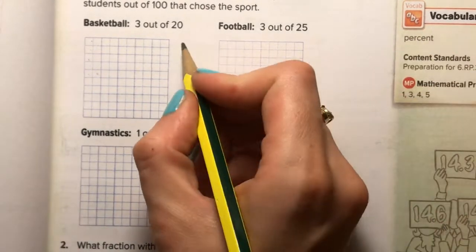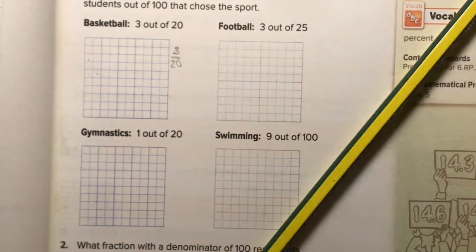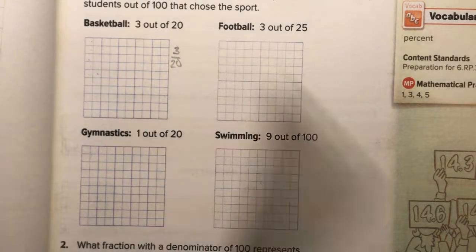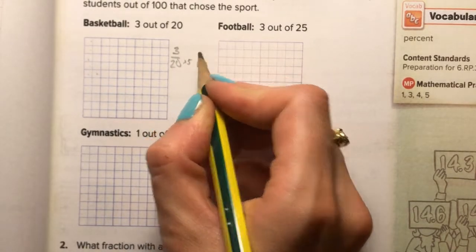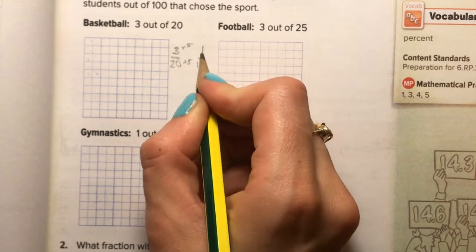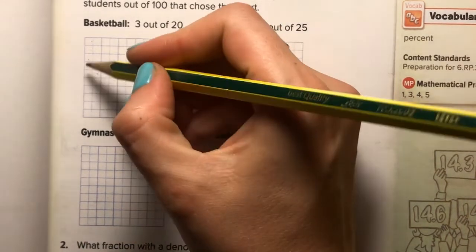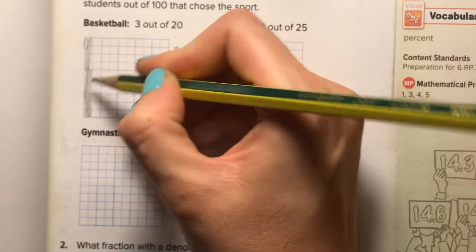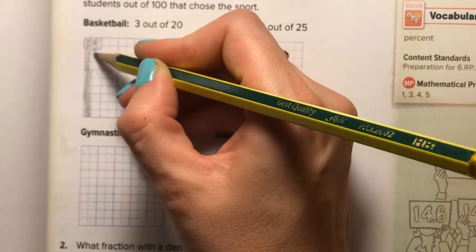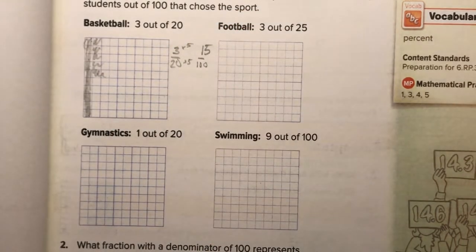Well, 3 out of 20, we have to change to being relevant for 10 by 10, or out of 100. So to make it out of 100, we need to do times 5 and times 5, which would make 15 out of 100. So then we just shade 15, and 1, 2, 3, 4, 5. 15 out of 100 is the same as 3 out of 20.